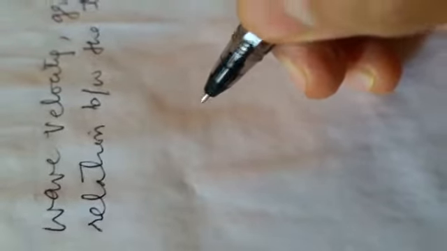Now, if you have a single wave passing through a medium, the velocity of its propagation is known as wave velocity or phase velocity. For instance, if we have a wave whose equation is represented as y is equal to a sine (omega t minus kx), where a is the amplitude of the wave, omega is the frequency, k is the wave vector, x is the displacement, and t is the time.